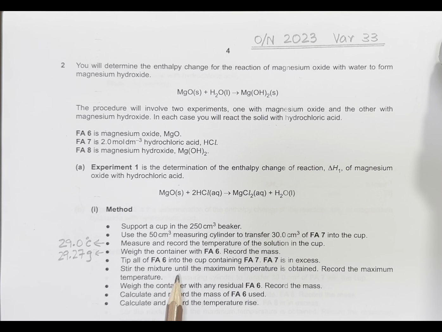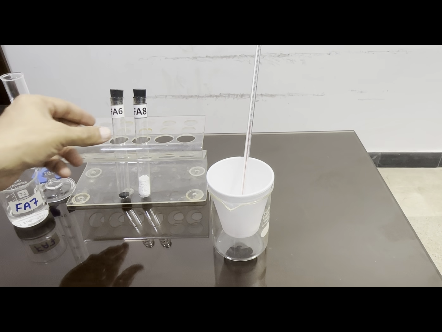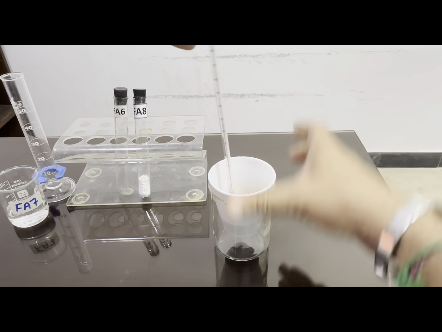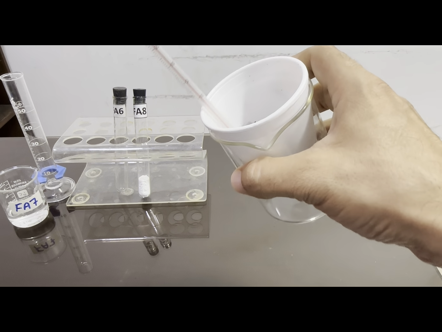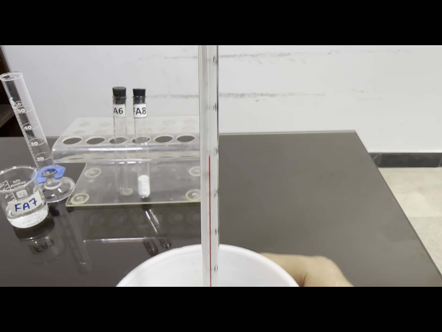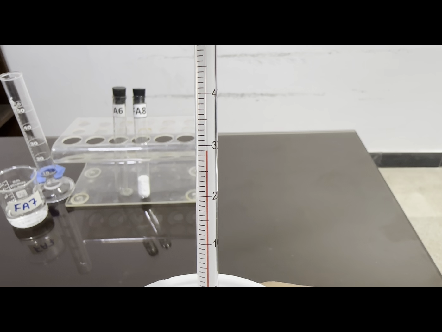Stir the mixture until the maximum temperature is obtained and record it. Let's add FA6 and stir the mixture until the maximum temperature is reached. Keep stirring and looking at the temperature.